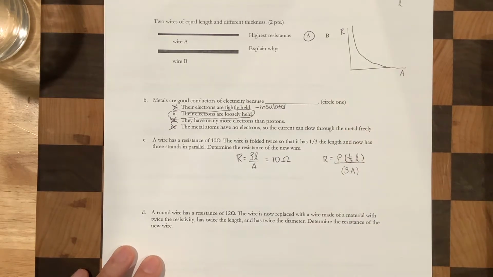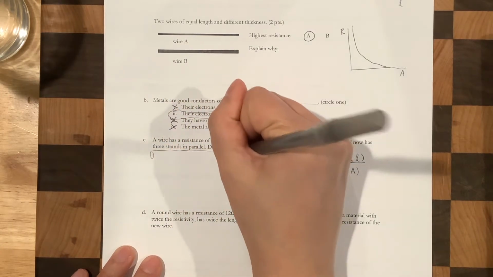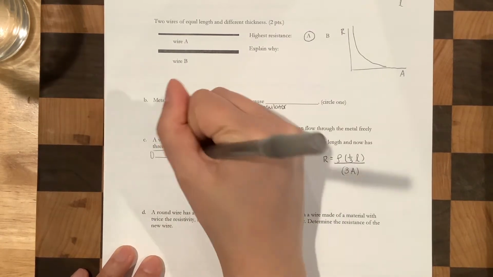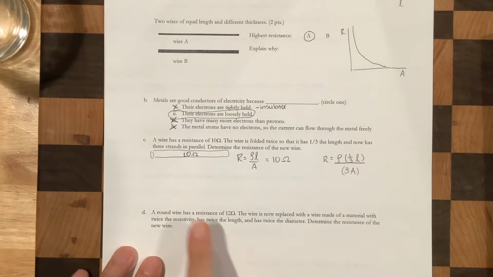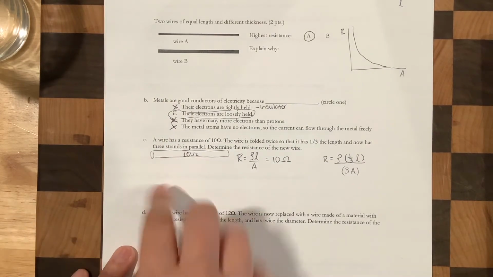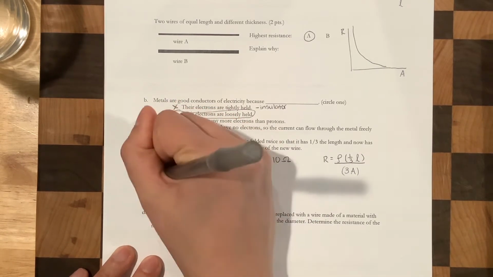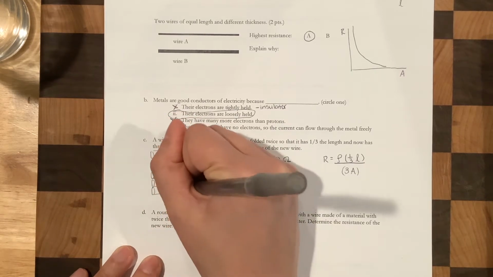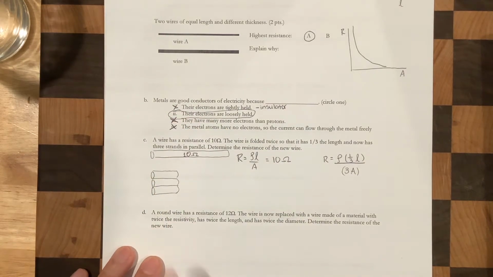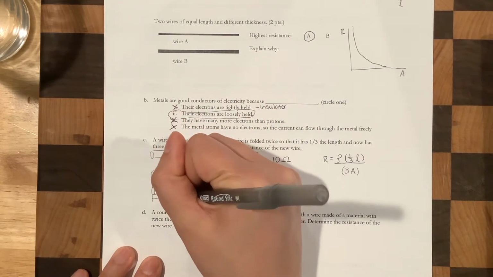To help you picture it, imagine taking a long, skinny wire like this. This is my original. My original was 10 ohms. But now you fold it 3 times. So now it's 1/3 of the length and 3 times the area. The electrons don't have to go as far. That makes it easier. That's a 1/3 here.